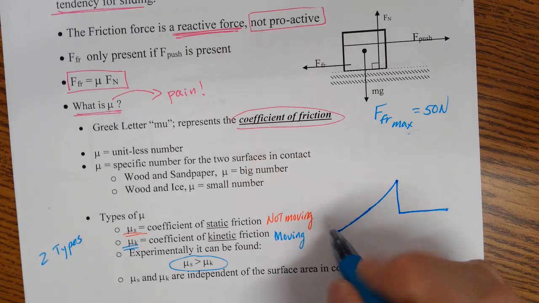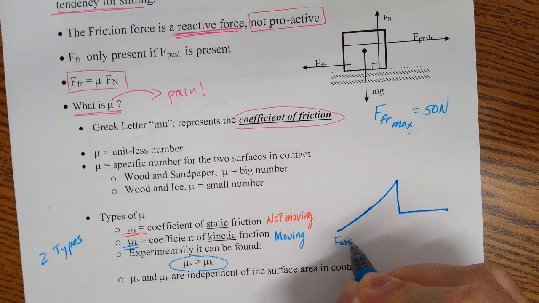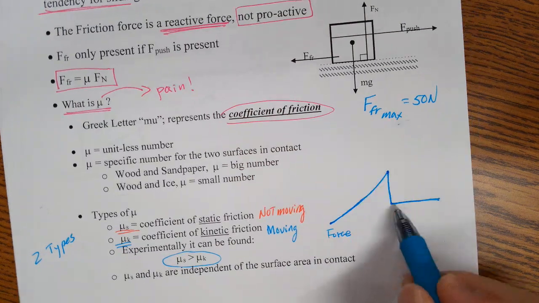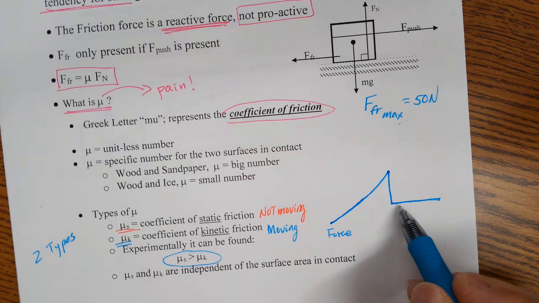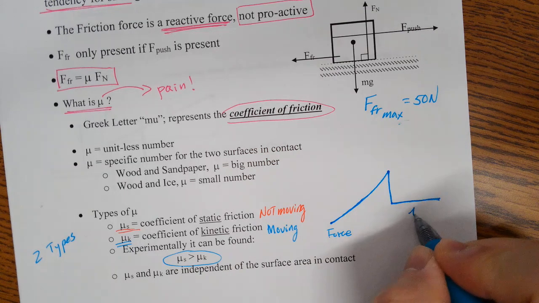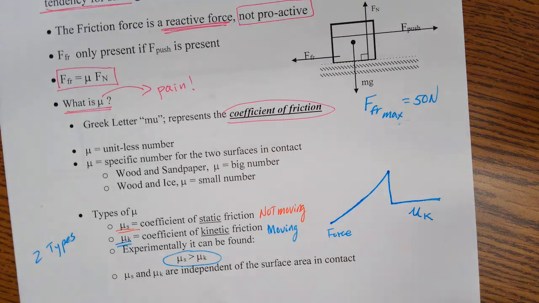So the force that you apply will drop, and once it moves, inertia takes over. It wants to stay moving, so you don't need as much force to keep it going. And this is mu sub k, and this is mu sub s.